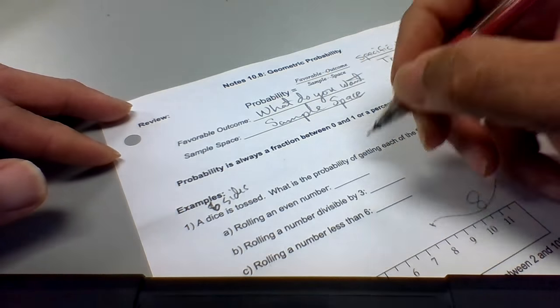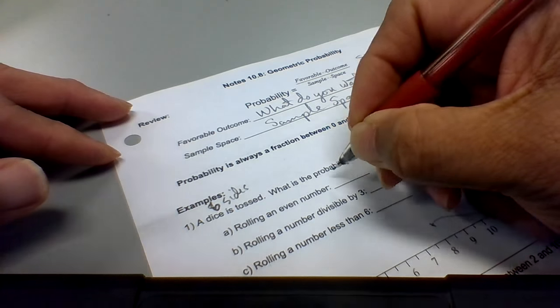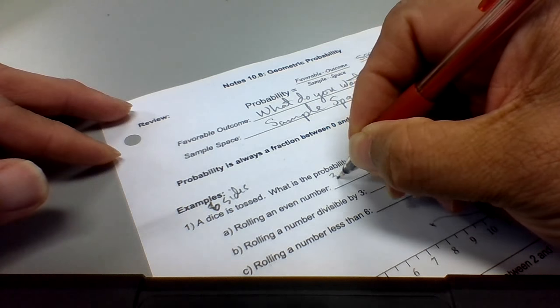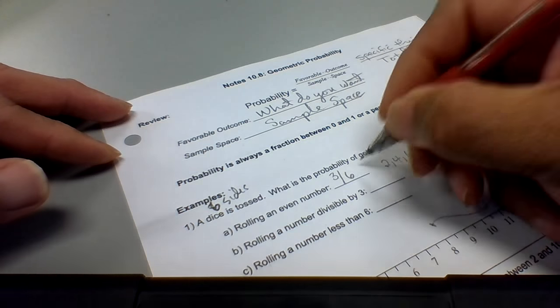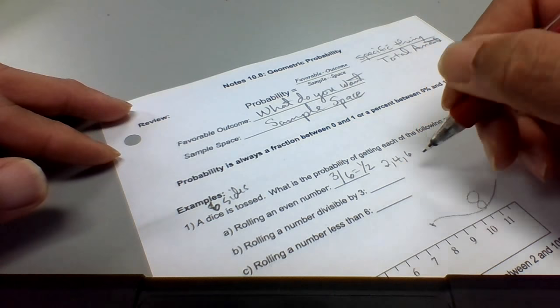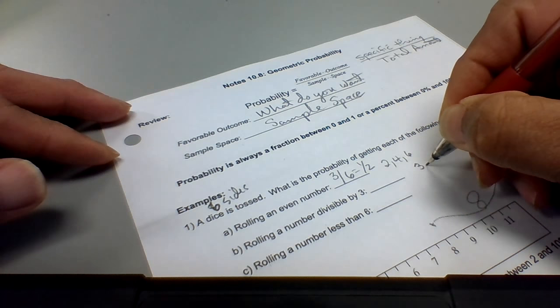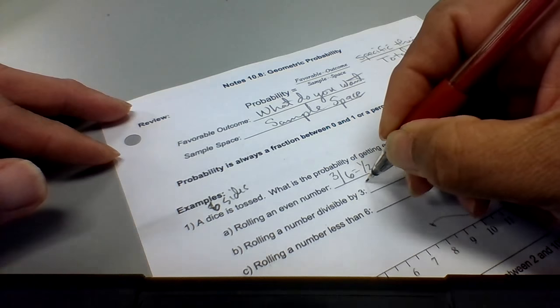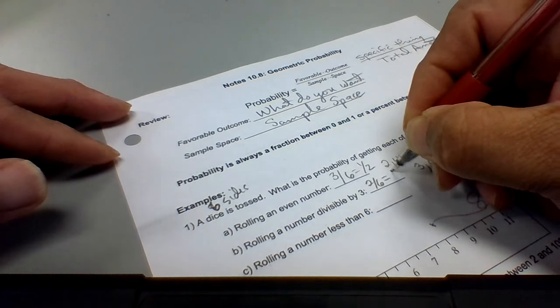What is the probability of getting each of the following events? Rolling an even number. So what are your even numbers? 2, 4, and 6. So 3 out of the total amount, which is 6 sides. So that's going to equal 1/2. Rolling a number divisible by 3. So 3 will go into 3 and 6 will go into 3. So 2 out of 6. So your answer is 1/3.